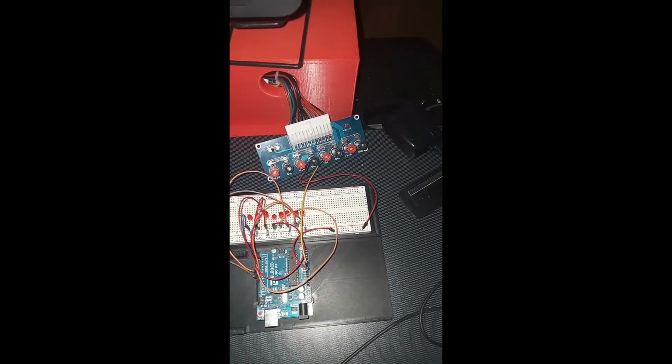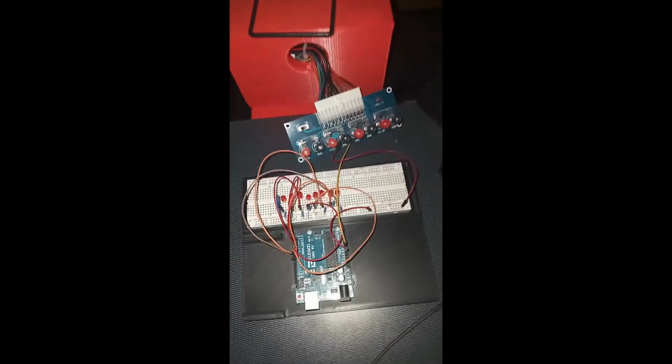what do you want to call it? Power source, basically, I guess.